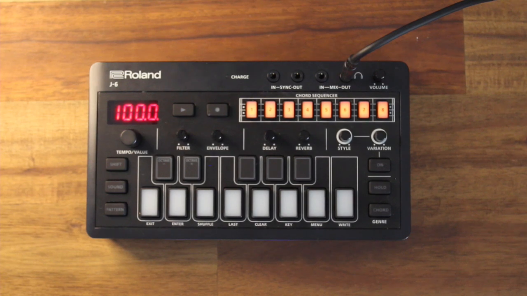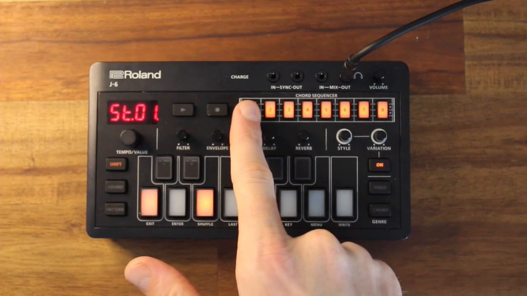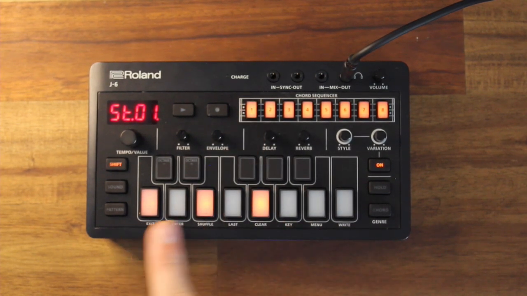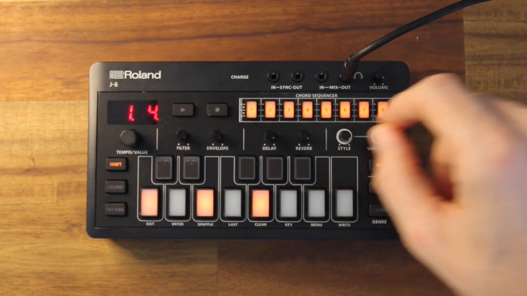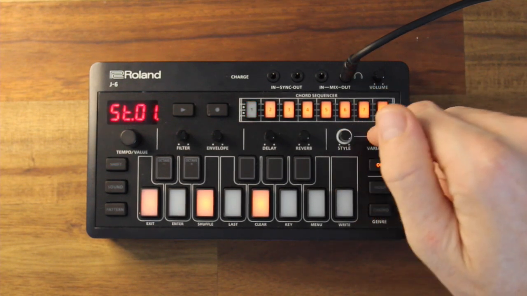Now I can actually go through and change the variation according to the step. So you remember I was in number 1, if you've looked at the previous video, and I'd allocated these notes and this variation. I can just check it by quickly twiddling the little dials of style and variation.